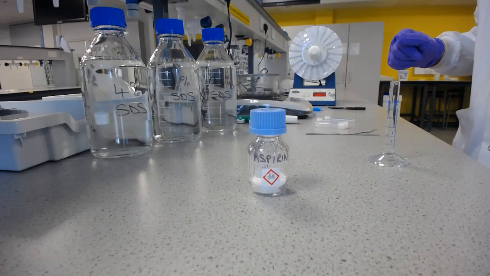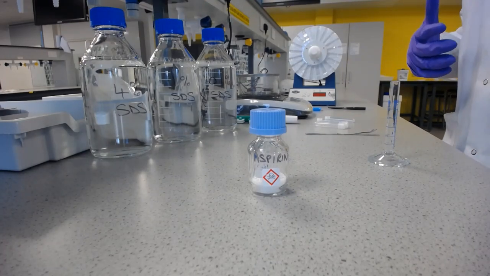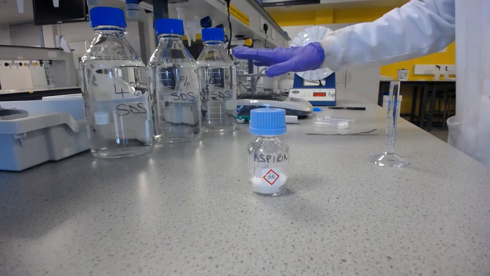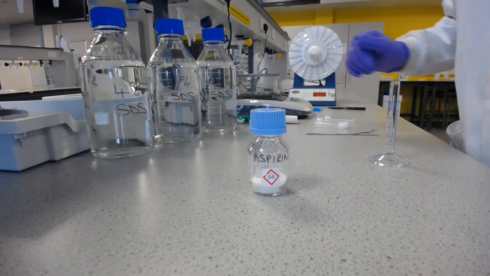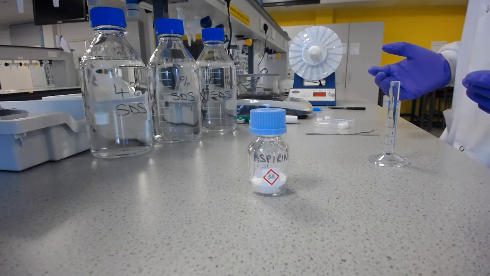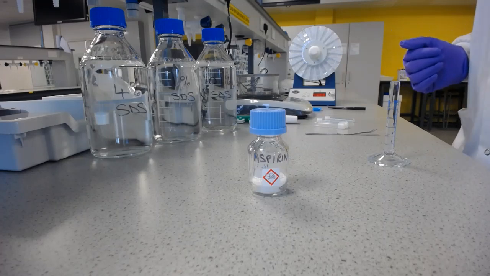Now, in the introduction to this lab, I mentioned about going past something called a critical micelle concentration, and you'll be able to see that that's what we have done in all 3 of these solutions. So sodium dodecyl sulfate is a very common surfactant. You will have used it, I guarantee you.